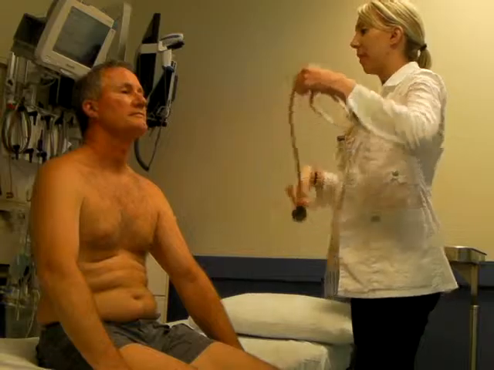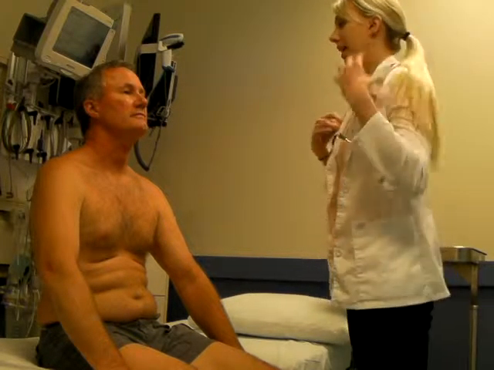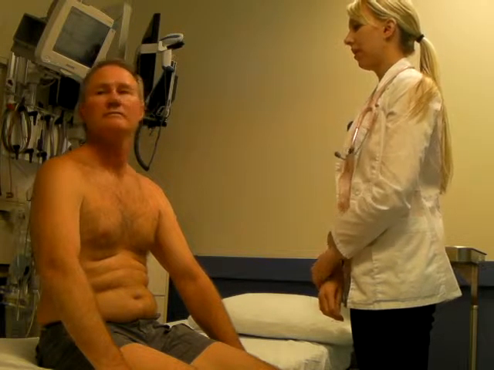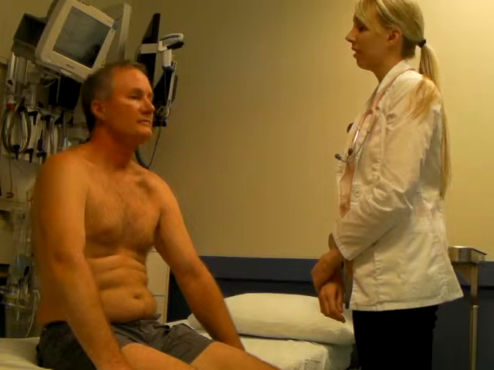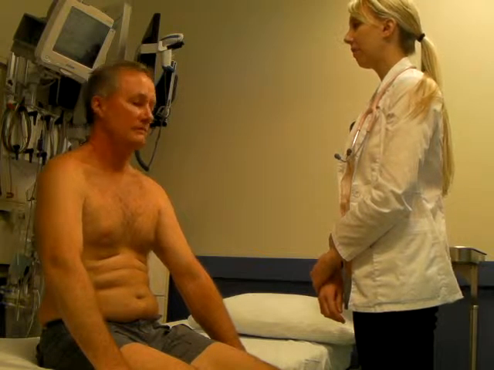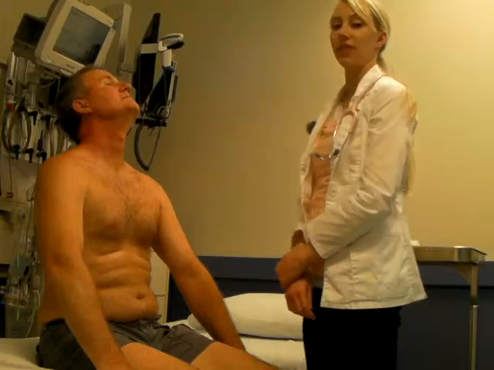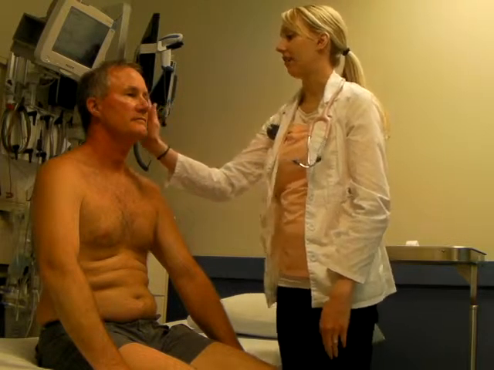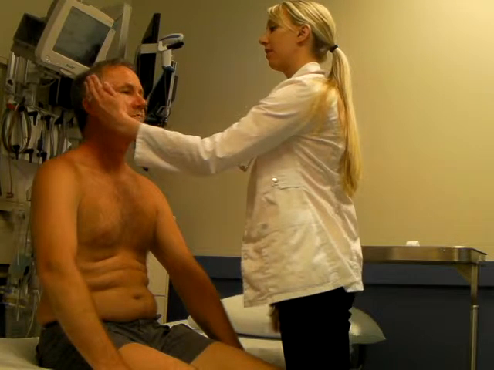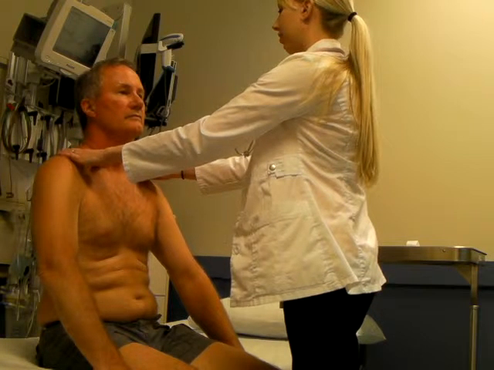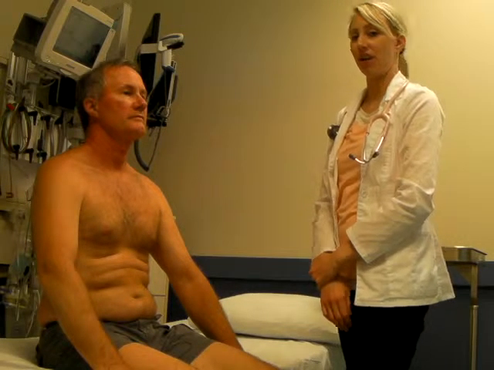Next, I am going to have my patient turn his head side to side, ears to shoulders, front and back, noting range of motion, and then I will have him push his head against my hands and raise his shoulders, noting strength.